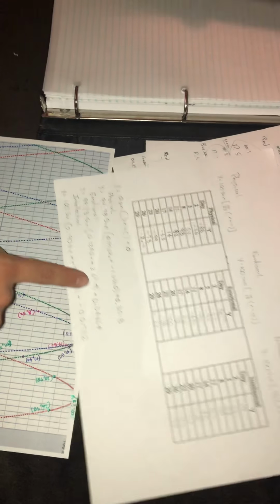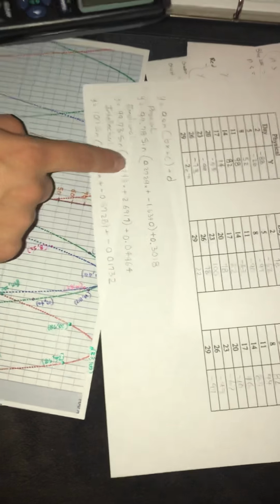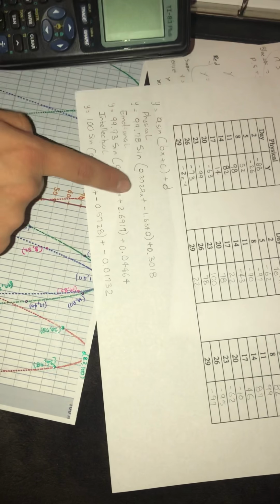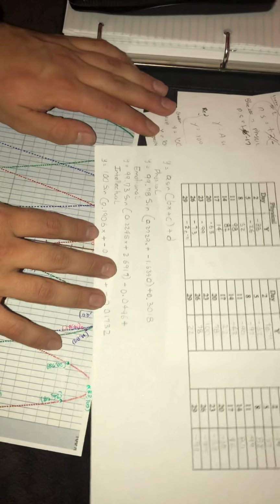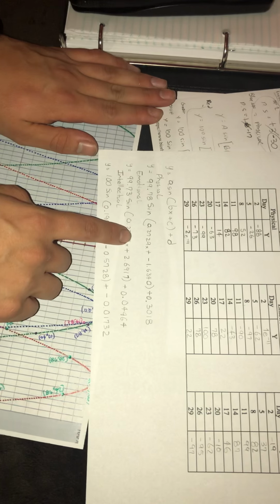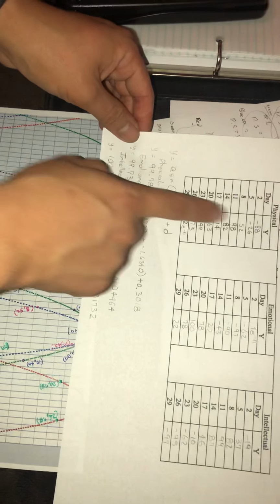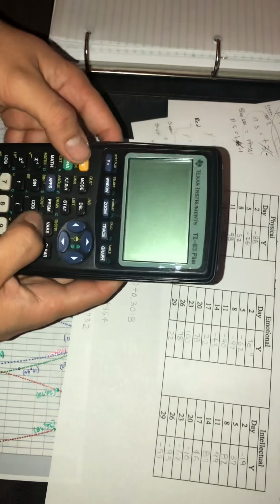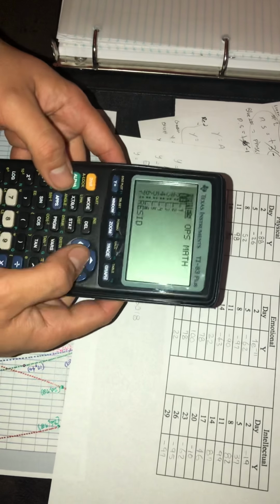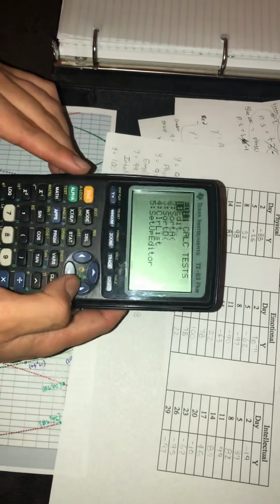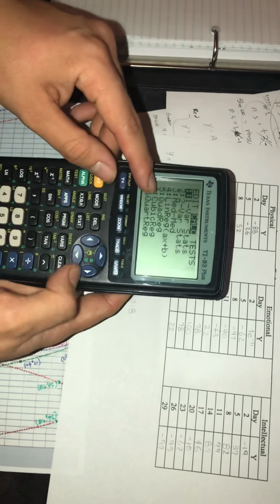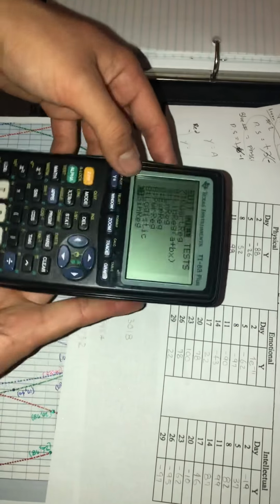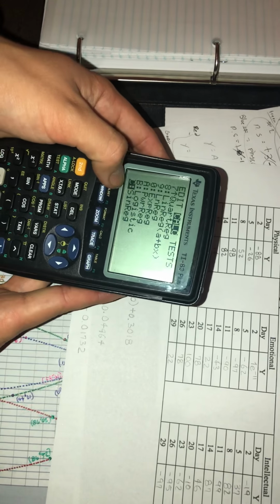And then for the last part, she wants you to calculate, and you literally just plug in. Eventually they will give you a formula. So once you put all that data, you go to stat, go to calc, and you can press either C, or just press down and then C, equals sign.